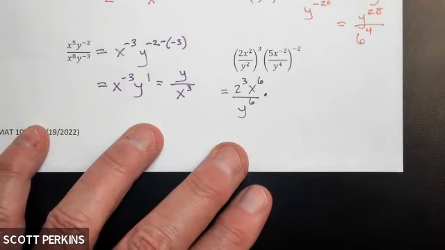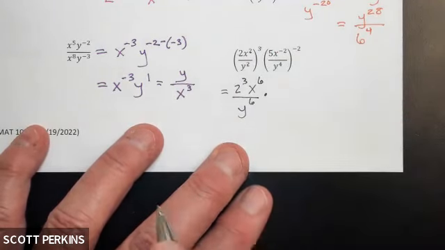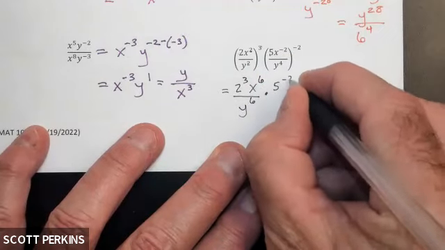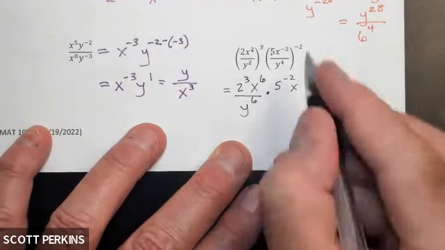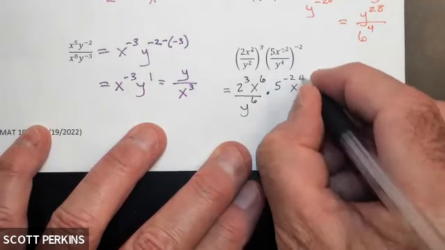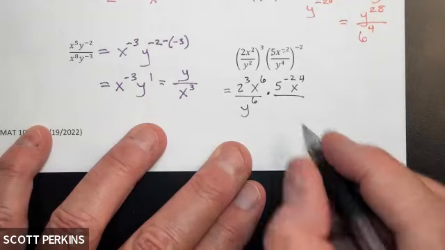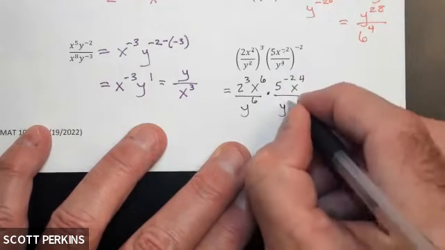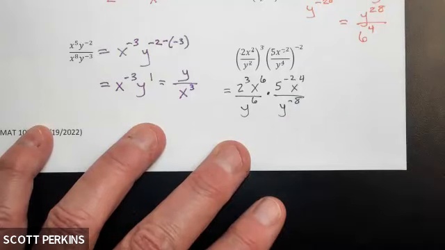And then the second set of parentheses, I have this stuff raised to the negative 2. So I have 5 raised to the negative 2 power. And then I have x, negative 2 raised to the negative 2. Negative 2 times negative 2 is x to the 4th. And in the denominator, I have y to the 4 raised to the negative 2. 4 times negative 2 is negative 8. So far, so good.